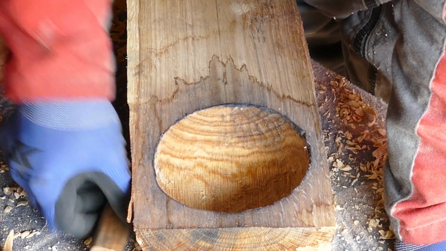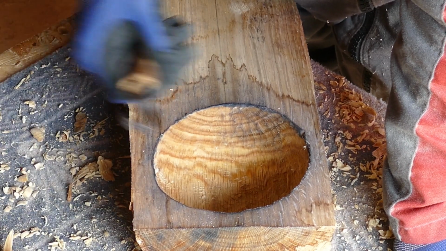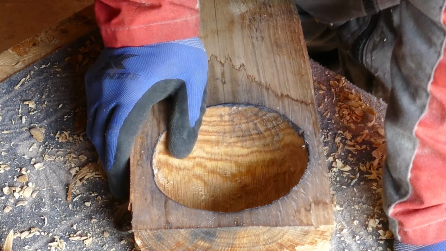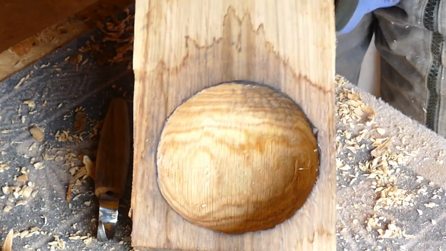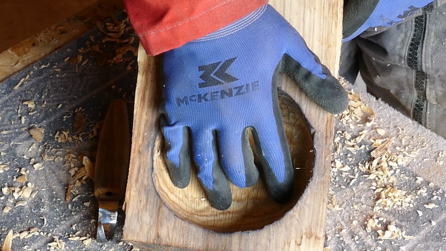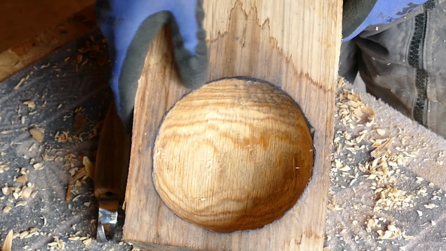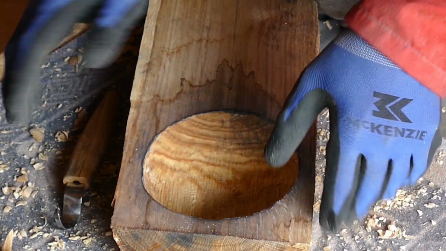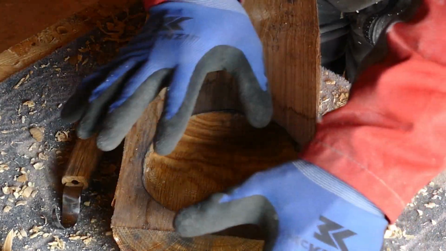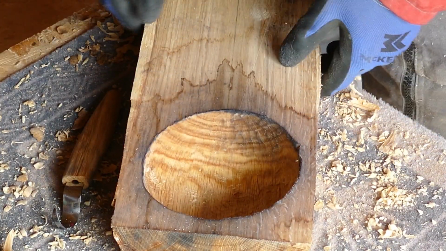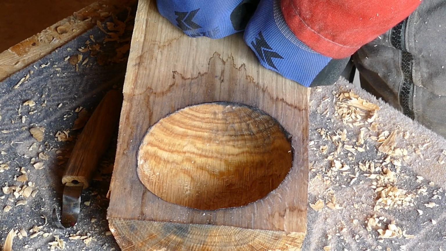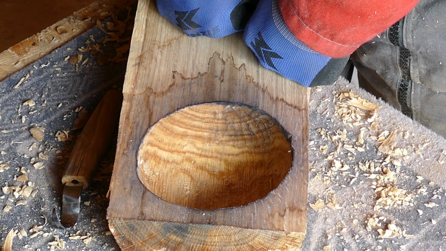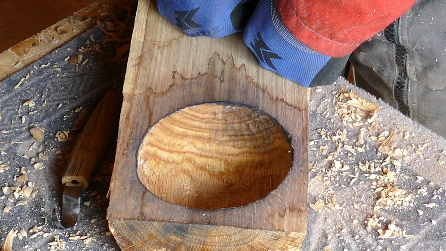So the trick I like to use is go gently, and as long as you pay attention to the direction of the grain, you don't need much force, and the project's easier too. You don't get blisters all over your hands and end up with rotten looking objects that are just mangled because you've been whacking at them with the hammer.